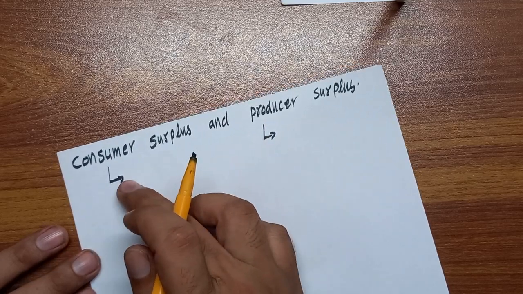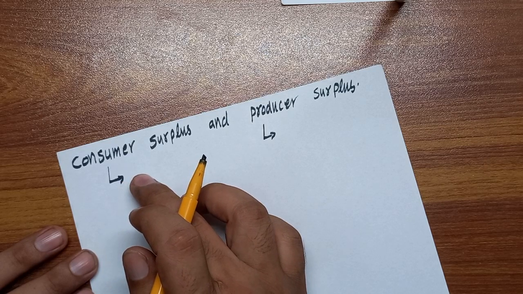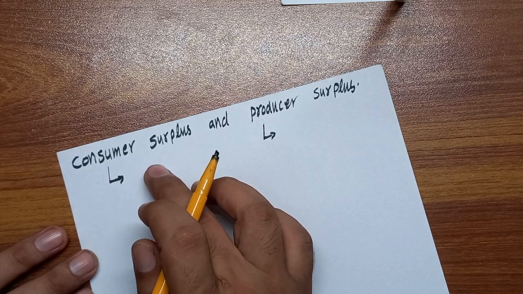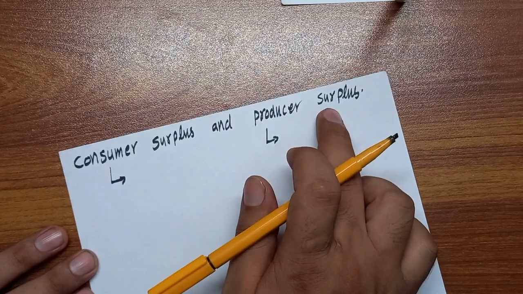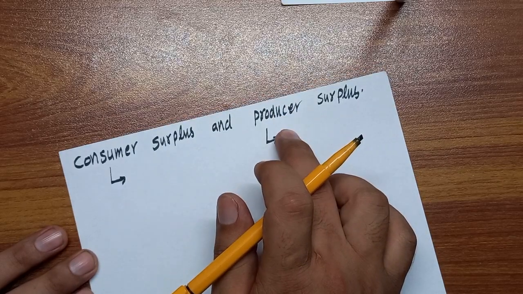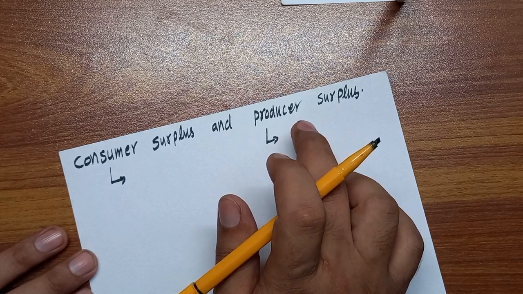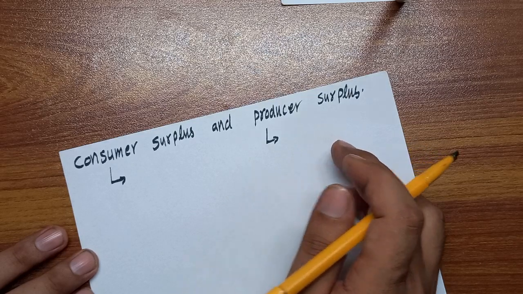Today we'll talk about consumer surplus and producer surplus. The consumer surplus is the amount by which the consumers are willing to pay for the product and services, and producer surplus is the amount at which producers are willing to sell the product and services.